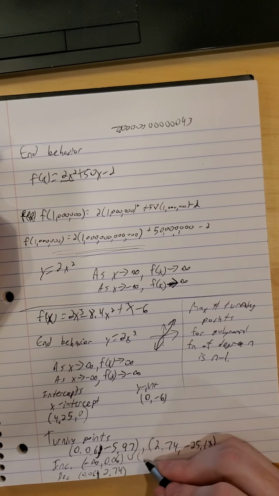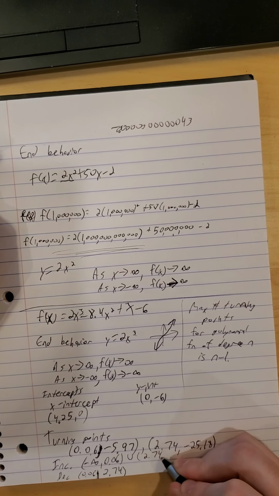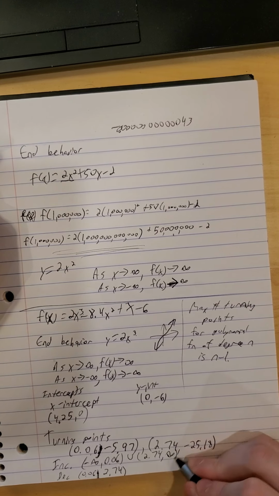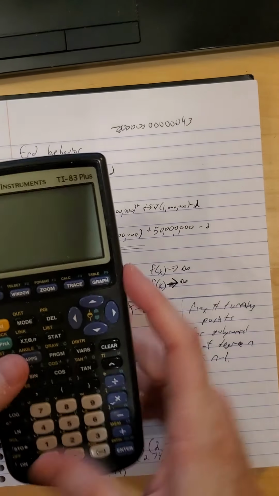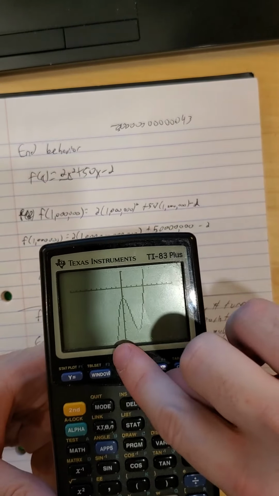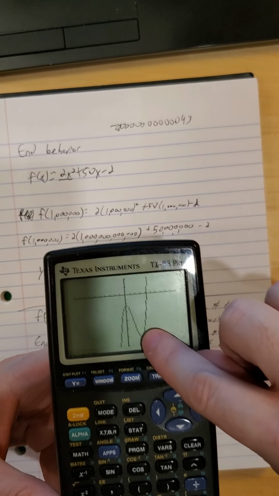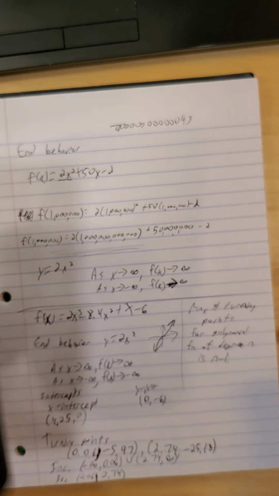We were also increasing after 2.74 and increasing forever. So again, if we go back to our graph, we can see that. So increasing, decrease for a while, start increasing again forever.